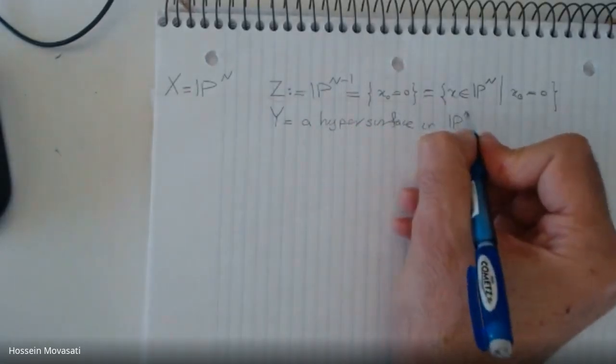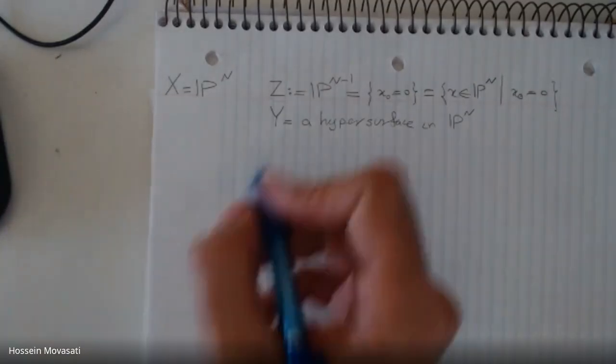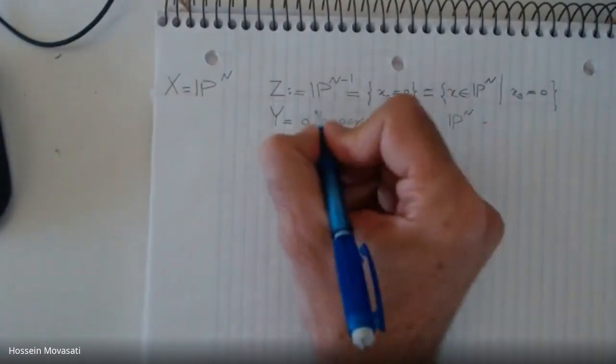in Pn. And by the way, I didn't mention all this about X, Y, and Z. They intersect each other transversely. They are all smooth, and everybody is intersecting the other transversely. We are in this context. So Z, Y, X, everything is smooth, and then a hypersurface in Pn. So this is smooth.